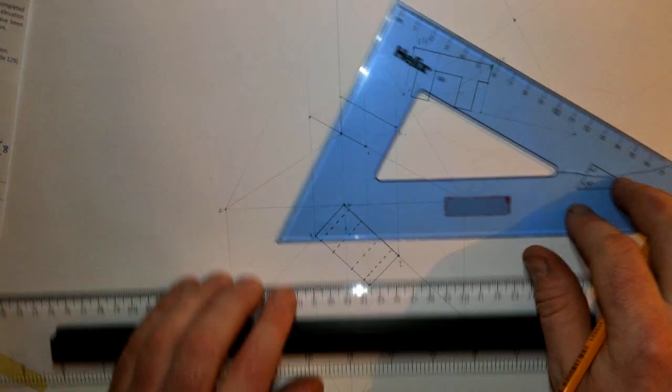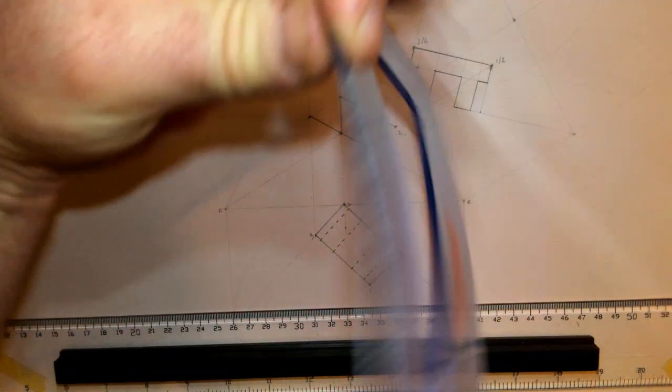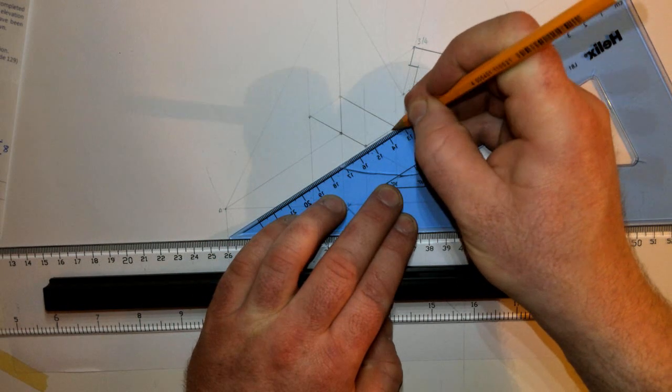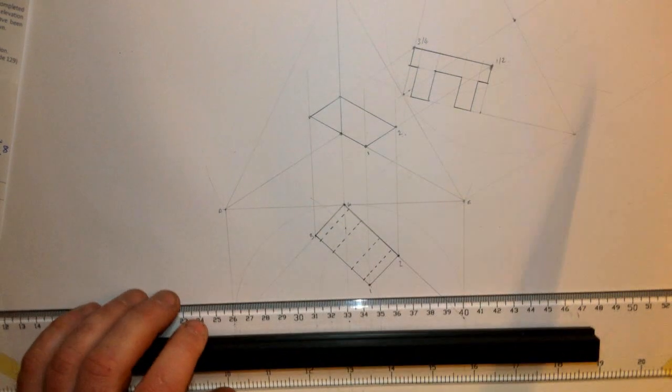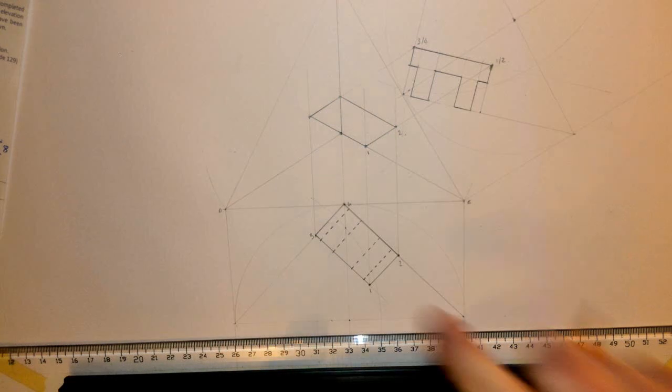Okay. And the angle here is changing again. What is it? It's 30 the other way, of course. 30. No, that's not part of it. That's the top face of the table, if you like. This face here in plan.